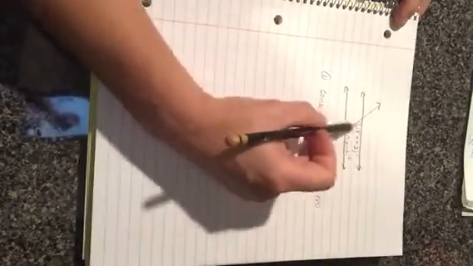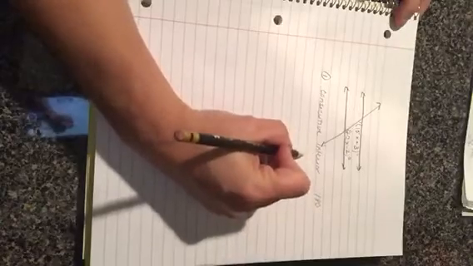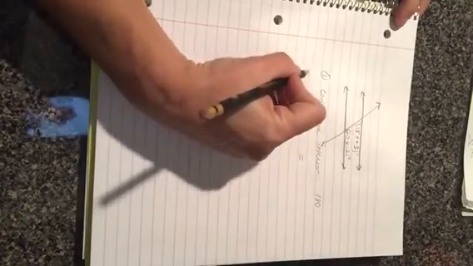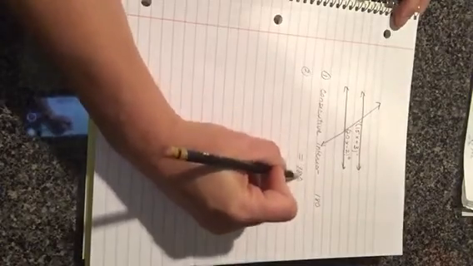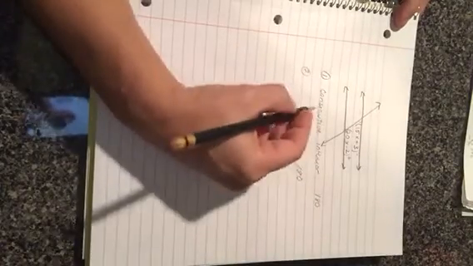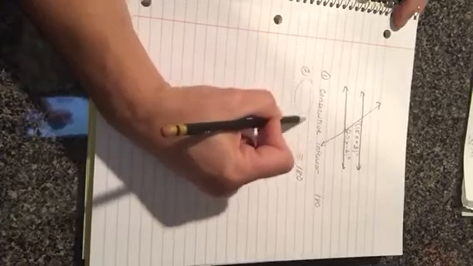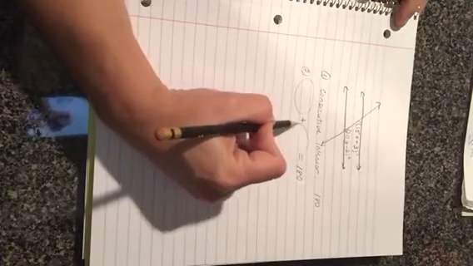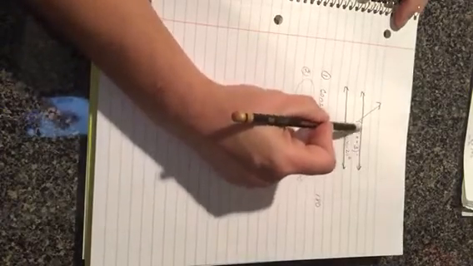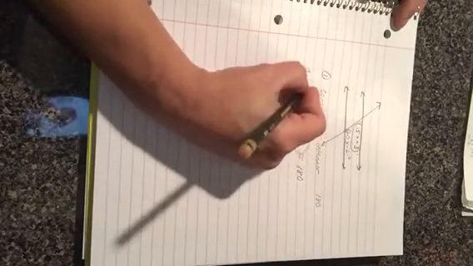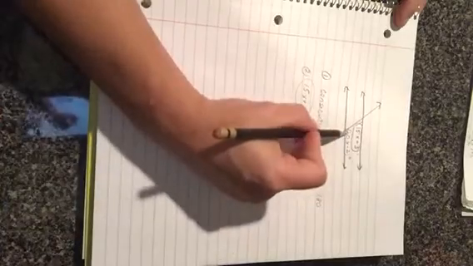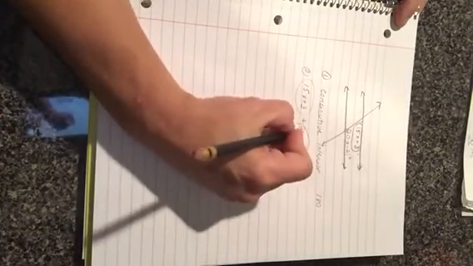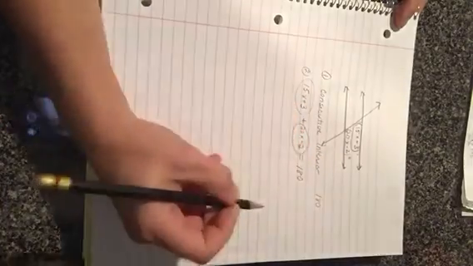So whenever you have consecutive interior angles, the way you set up your equation, which is step 2, is you put 180 on the right side of the equal sign, and you put one angle here and add it to another angle. So let's take the first angle. We're going to plug in 15x plus 3, and then the second one, 20x minus 2.